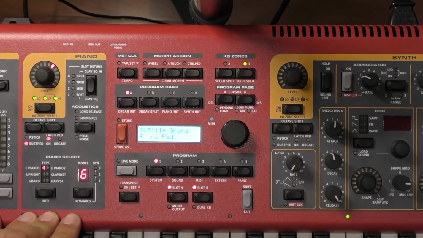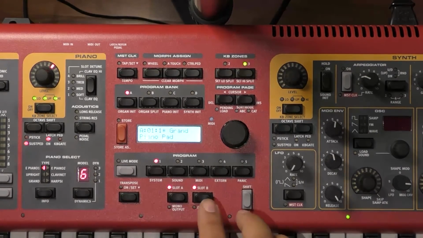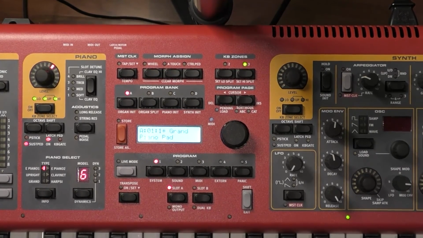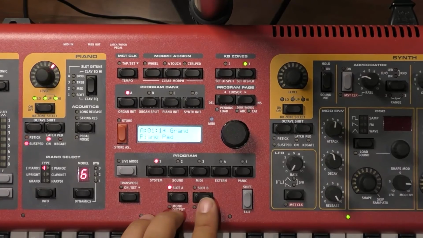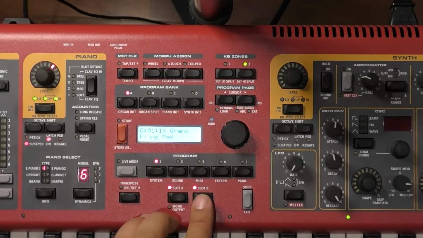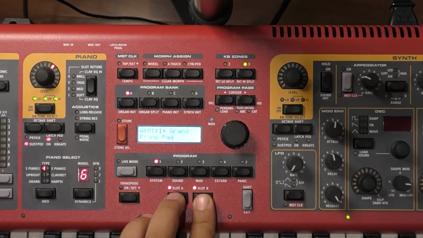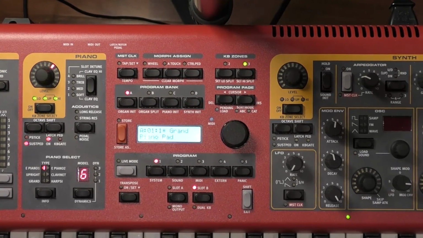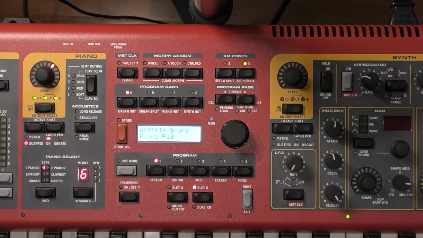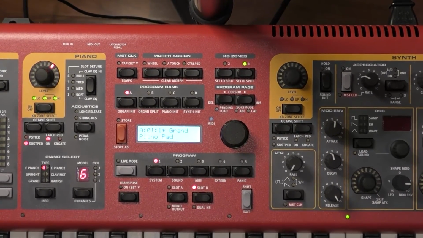So that way we can now have our electric piano, and then if we press the buttons again and decouple the slot A and slot B, I've now gone to an electric piano without the sound breaking at all.